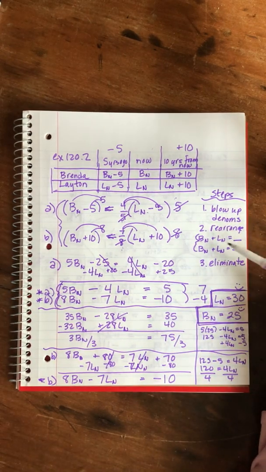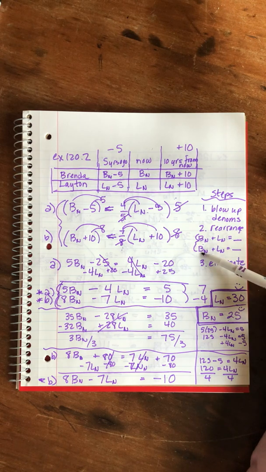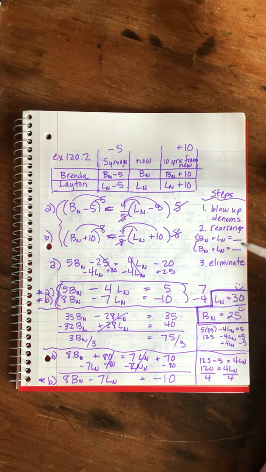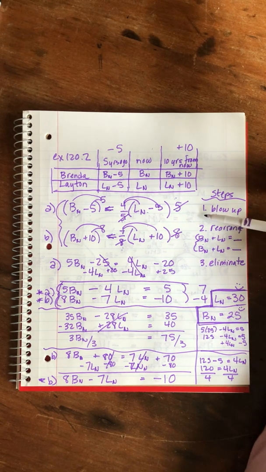We blew it up, then we rearranged it to get it into this format, which we think of as the elimination format, right? Variable 1, variable 2 equals number. Variable 1, variable 2 equals number. These can be pluses or minuses. It's just that we're adding and subtracting these two on the left side, and then we've got our plain number terms over here on the right. Then we look down, right, and we decide which one we want to eliminate.